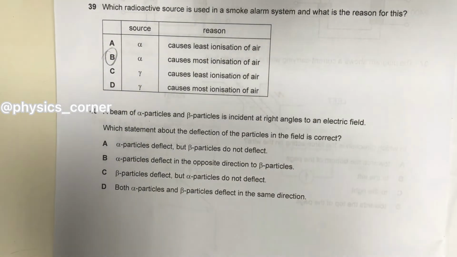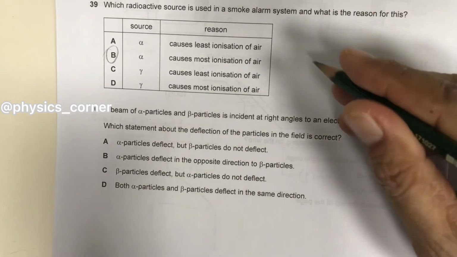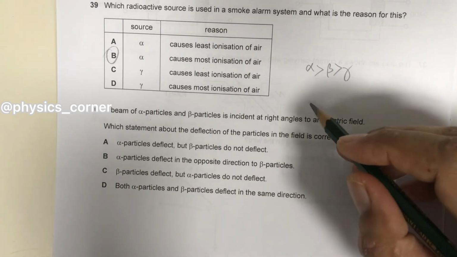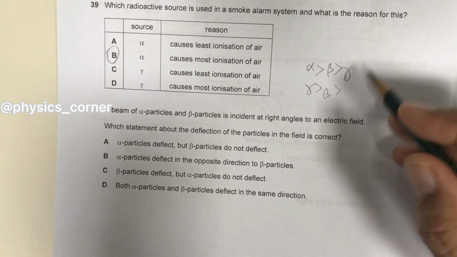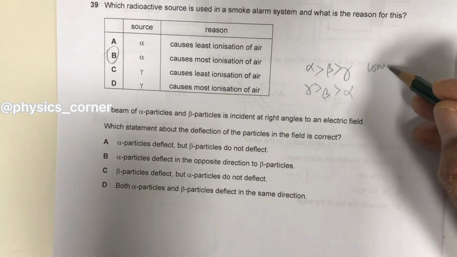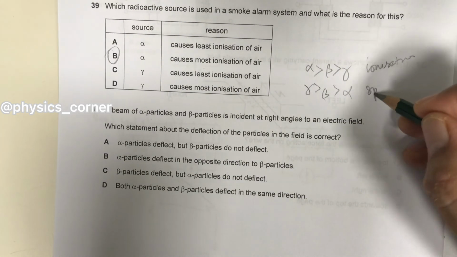Yeah. For the ionization, alpha is more than beta, more than gamma. But for the speed, it's gamma more than beta and more than alpha. This is for ionization, and this is for speed.